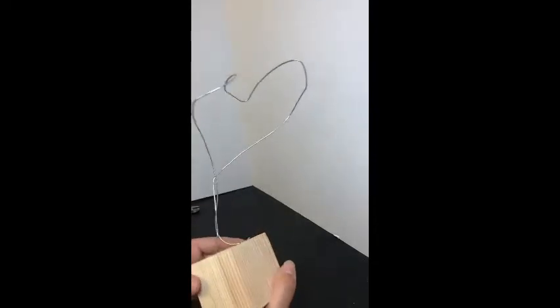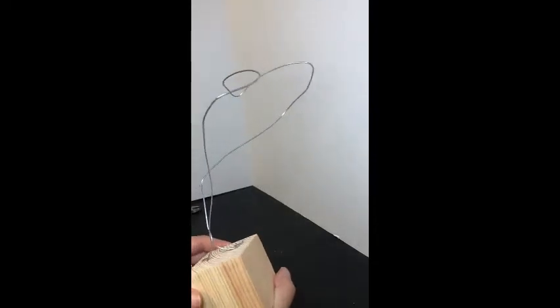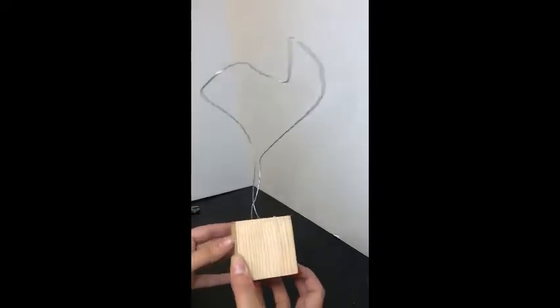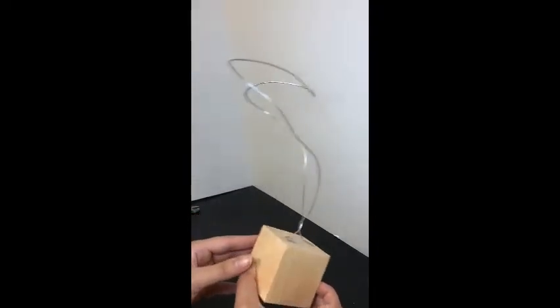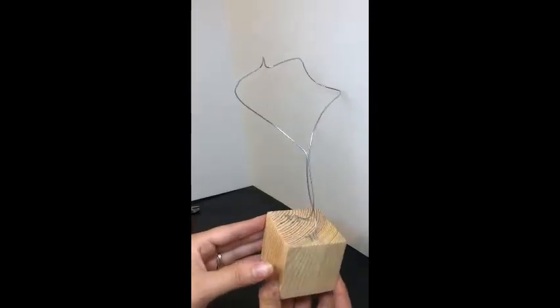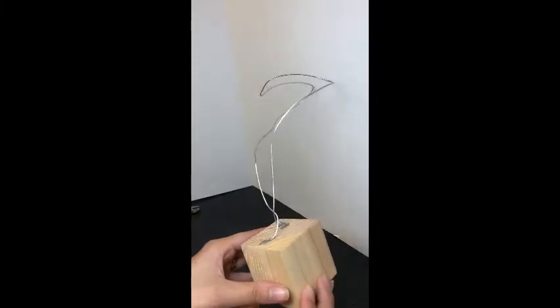So there's the completed foundation. I'm pretty satisfied with it because it does look kind of like wings or something spreading out, or something that looks like it's taking off from the ground. So there's the base that I have for this.